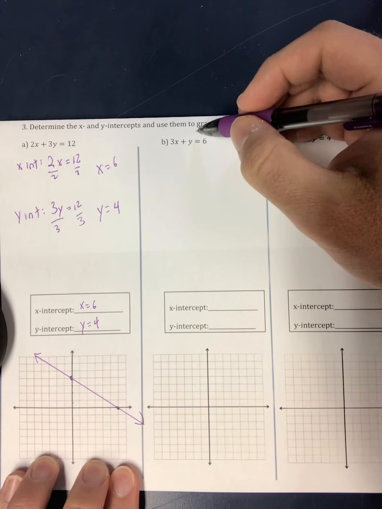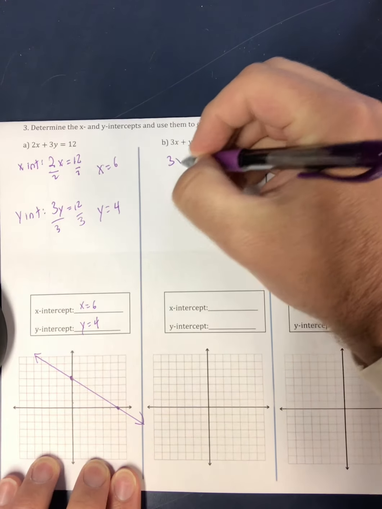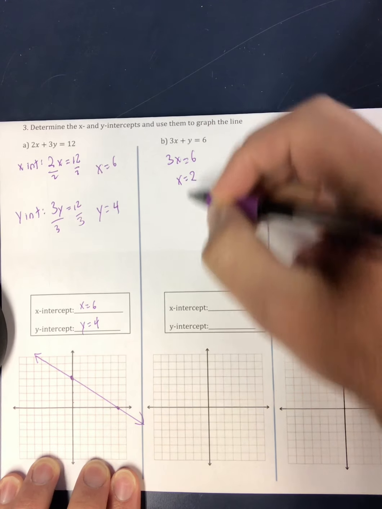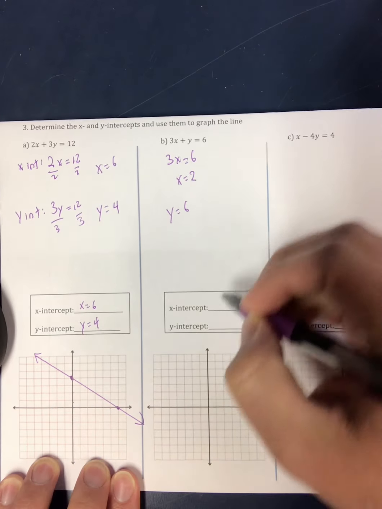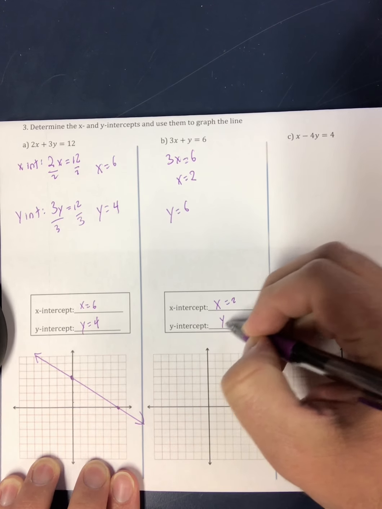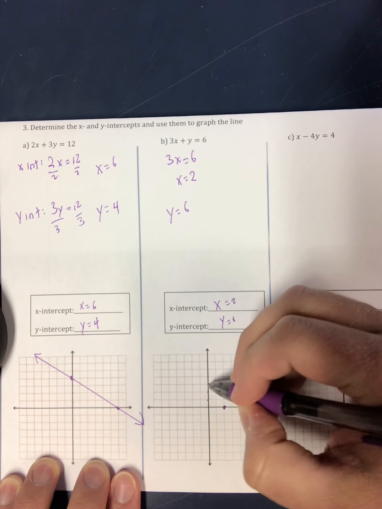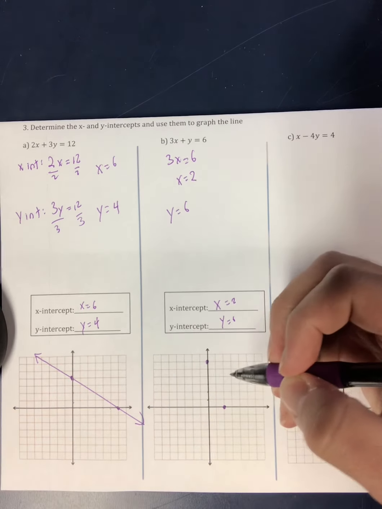Next problem, 3x plus y equals 6. So 3x equals 6 for the x-intercept, that's x equals 2. And then y equals 6 for the y-intercept. X equals 2, y equals 1, 2, 3, 4, 5, 6.